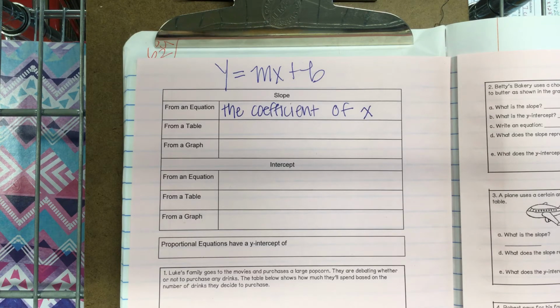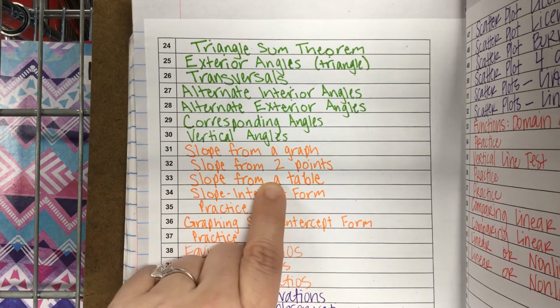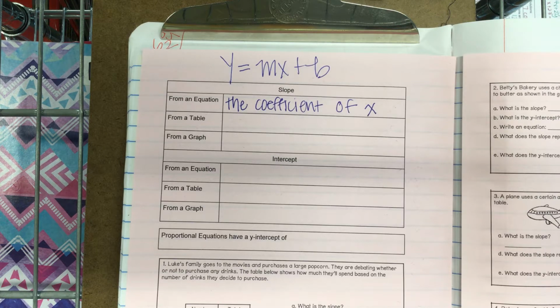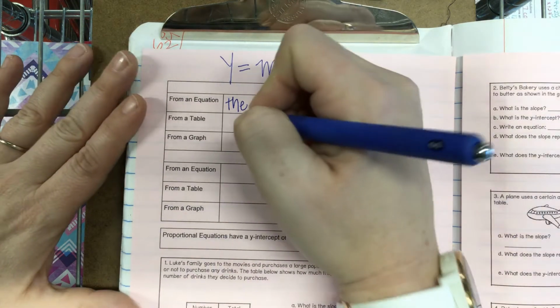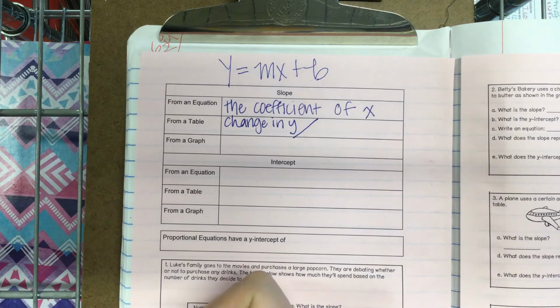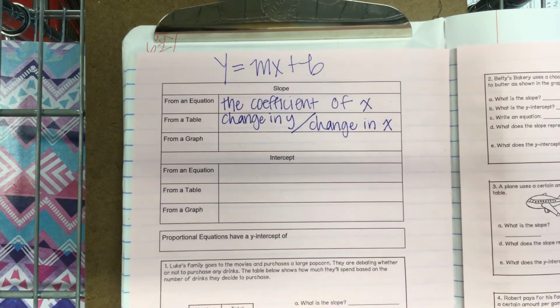If you do not know the answer off the top of your head, you can look back in your table of contents to page 33 if you don't remember how to find slope from a table. The change in y over the change in x.